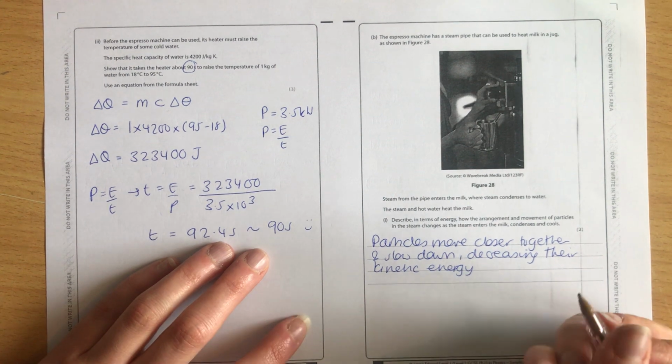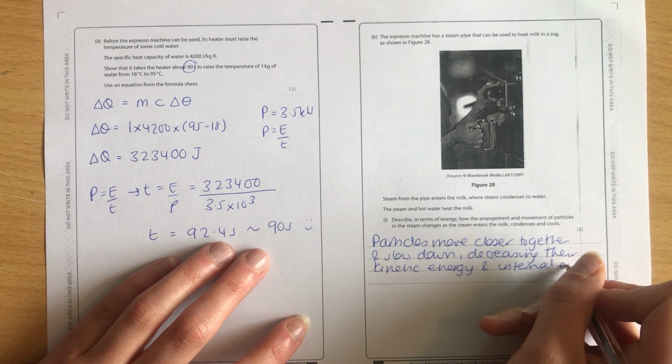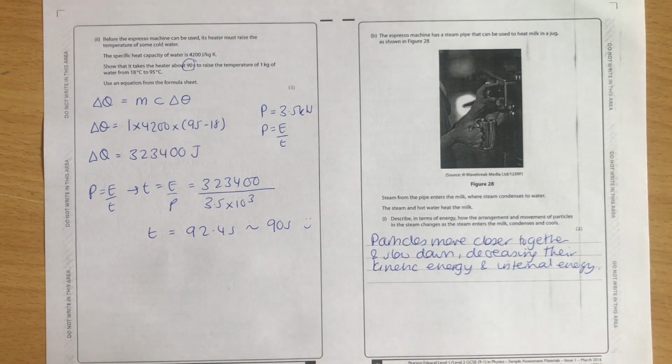And because they've slowed down, and also because they're getting closer together, it also decreases their internal energy. So there are your 2 marks there.